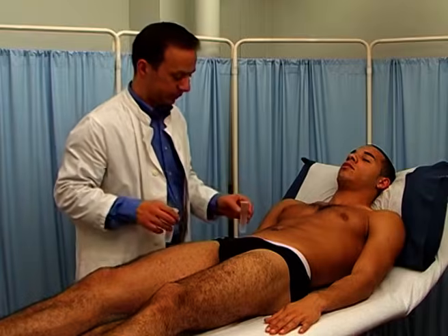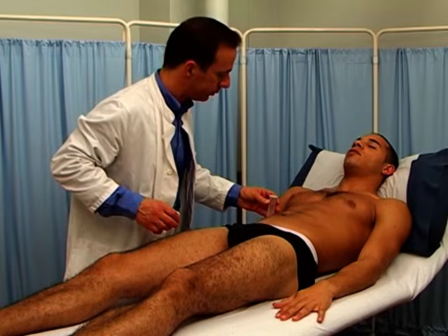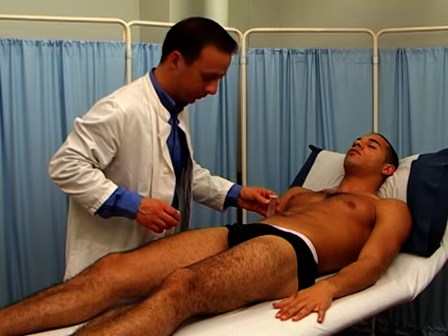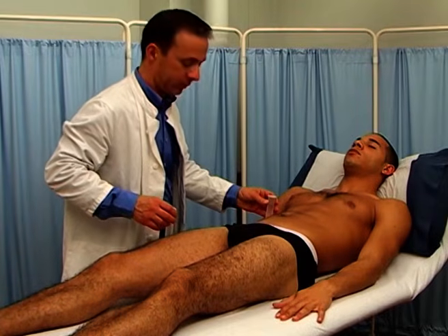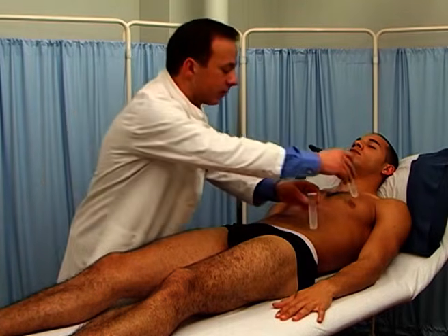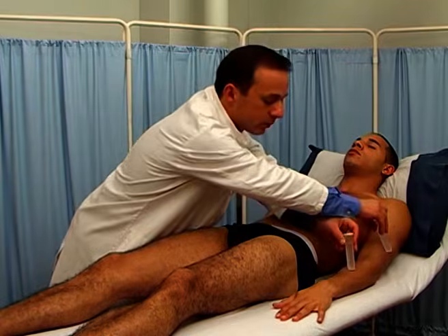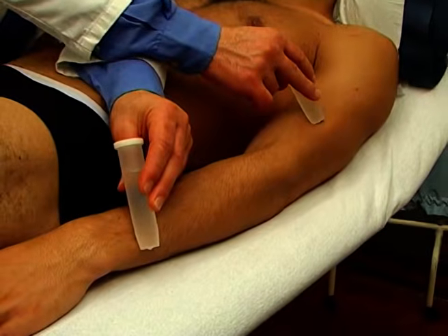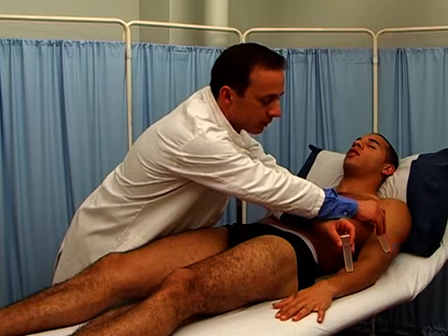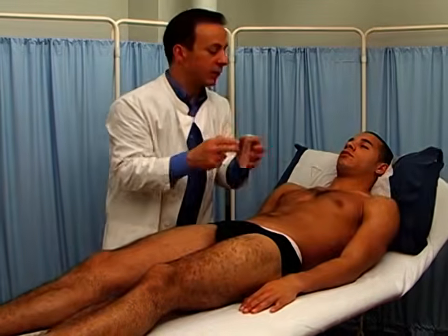Okay. The lower one's hot. Top one's cold. Top one's hot. Lower one's cold. Fine, thank you. You can open your eyes now.